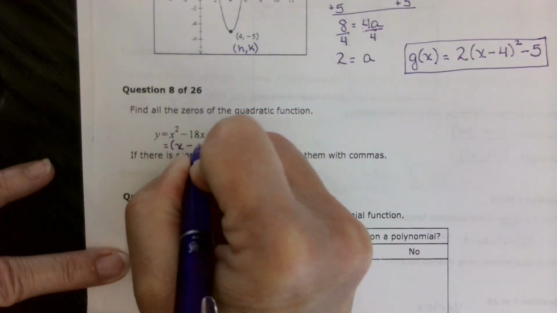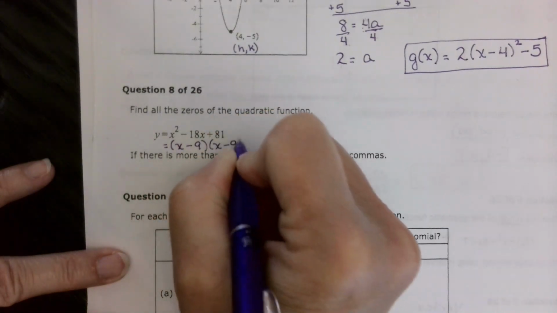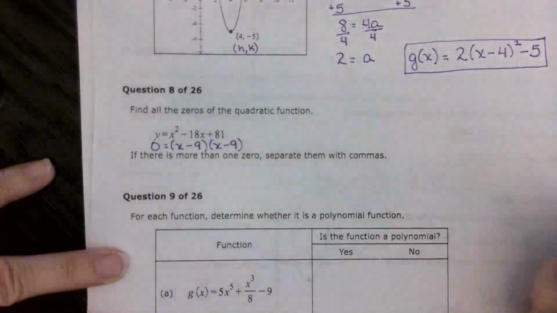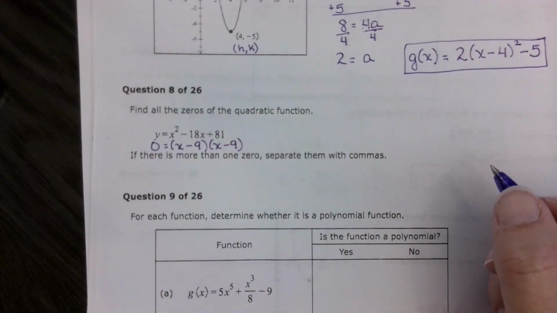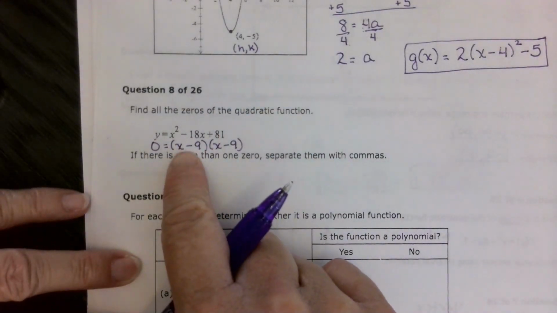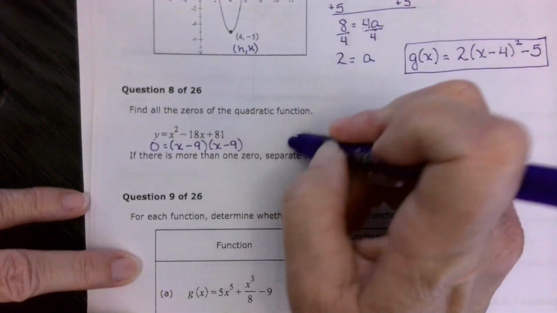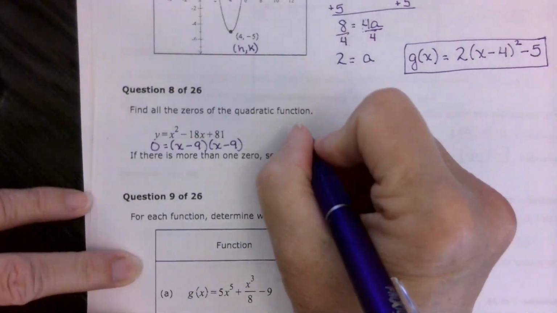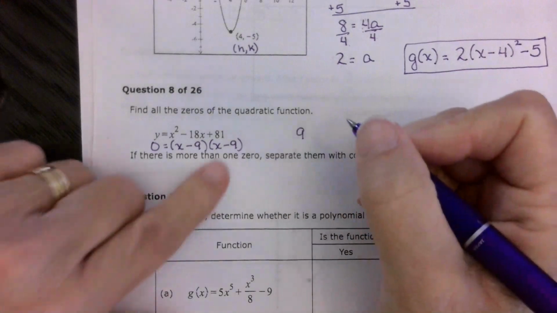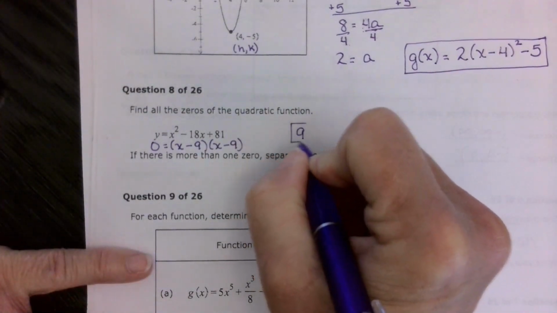It's going to factor as x minus 9 times x minus 9. And you set this equal to 0. Because remember, x-intercepts and zeros are the same thing. And x-intercepts, their y values are 0. Here, my x is going to be negative 9. I'm sorry, it's going to be a positive 9. Same thing here. So we only have 1 zero, which is 9.